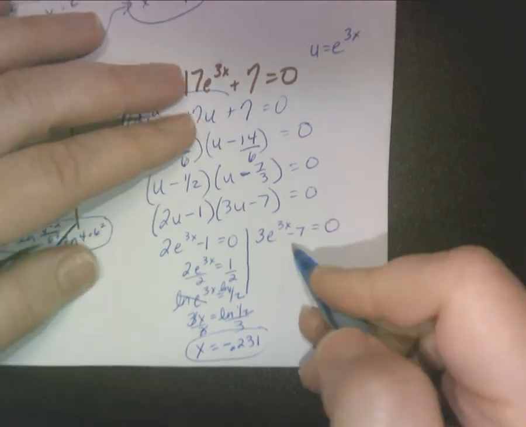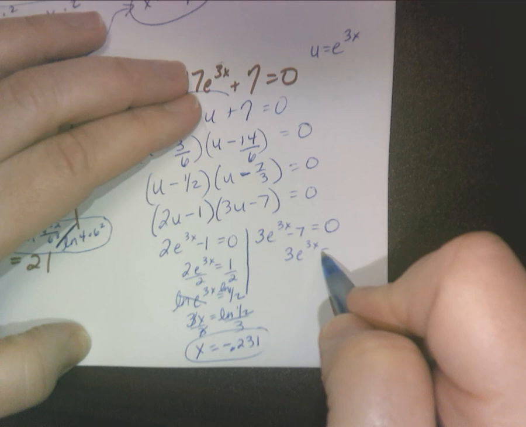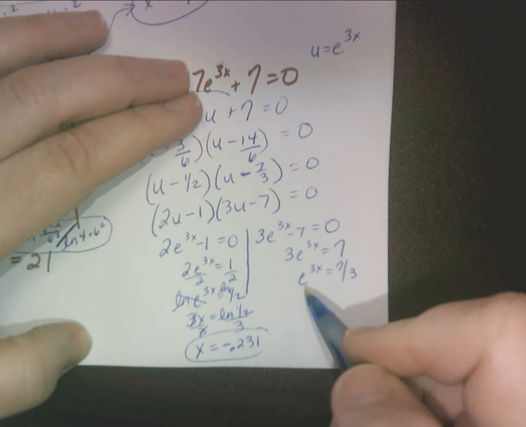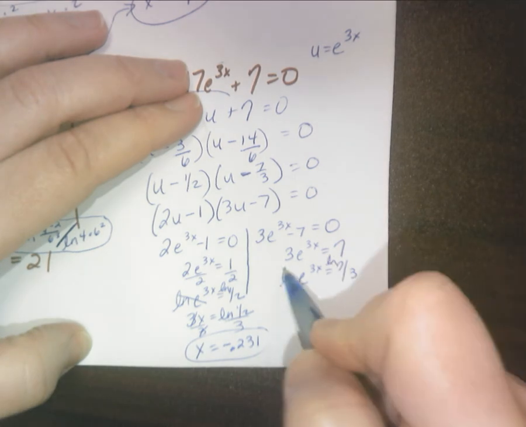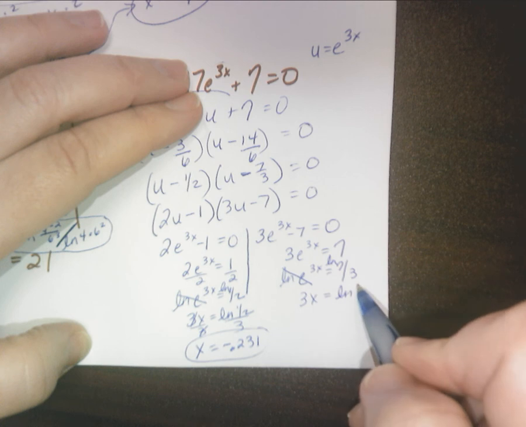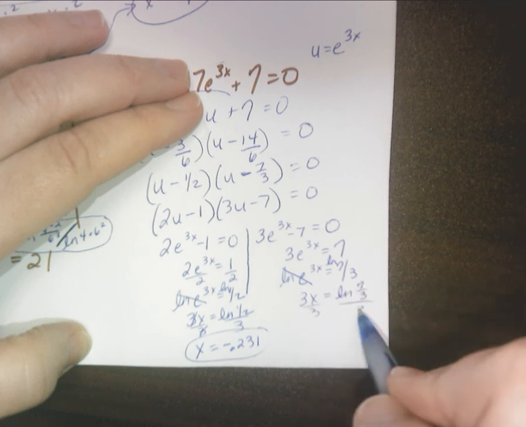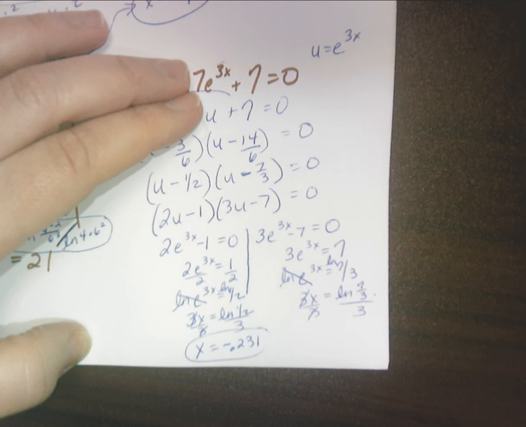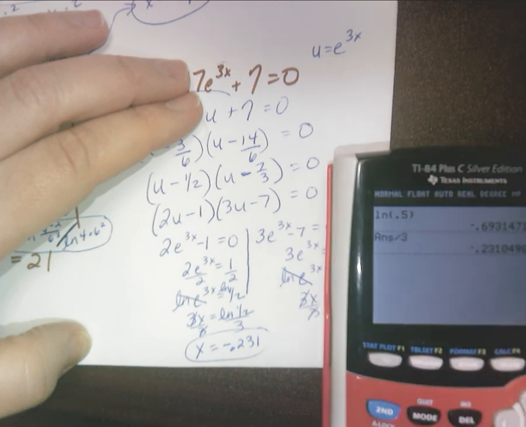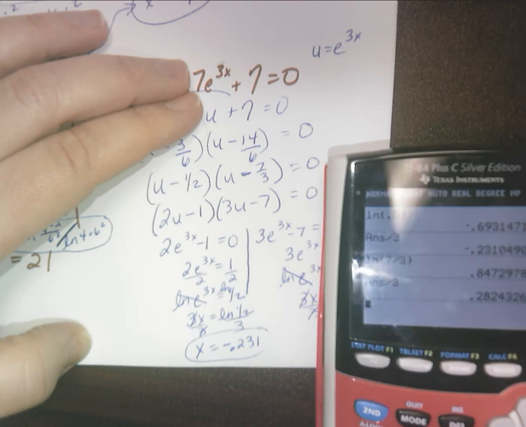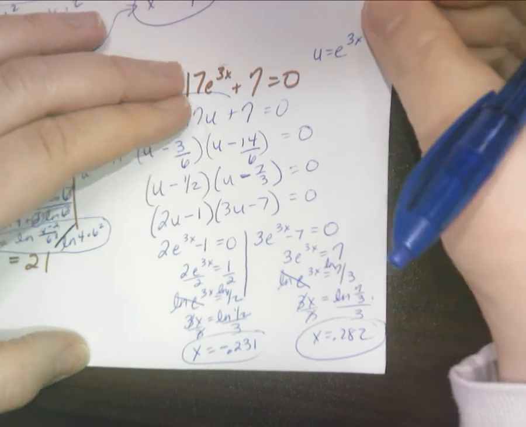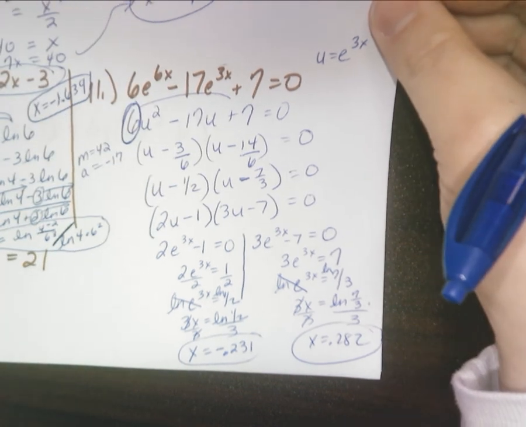And then same on this side. 3 e to the 3x equals 7. Divide by 3, e to the 3x equals 7/3. ln, once your e is by itself. So ln of 7/3, and then divide by 3. Notice you're not taking the ln of 7/3 divided by 3, you're taking the ln of 7/3. So ln of 7/3, getting that answer, and then dividing it by 3, so 0.282. And that was number 11.